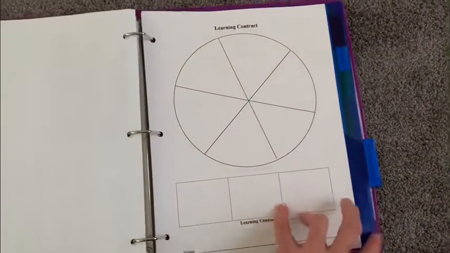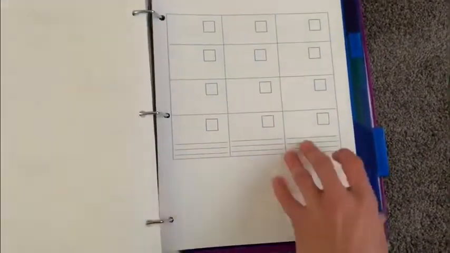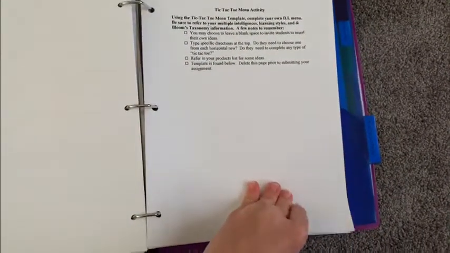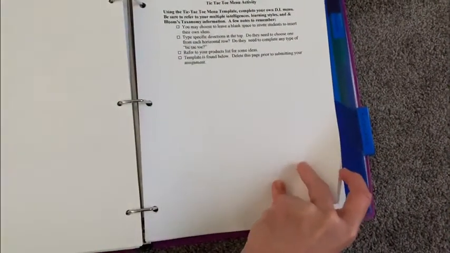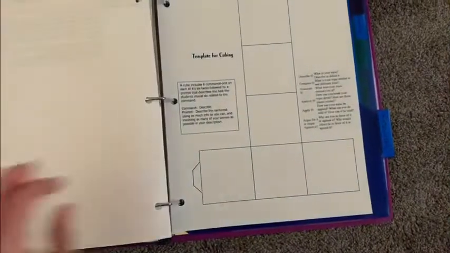And then I printed all of these because I really like those, and I want to remember all of these different DI things. I love the tic-tac-toe. I remember doing something like that in elementary school, and it was my favorite because you got to choose what you wanted to write about or do, and I think giving kids control leads to fewer meltdowns. I really like that.